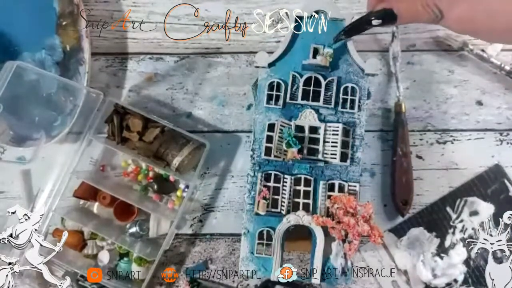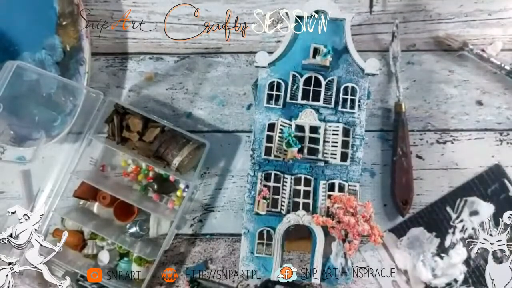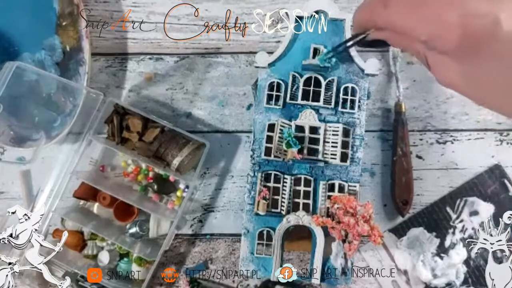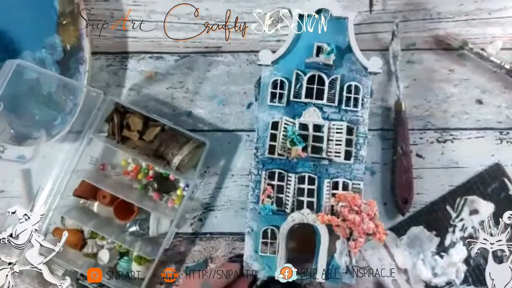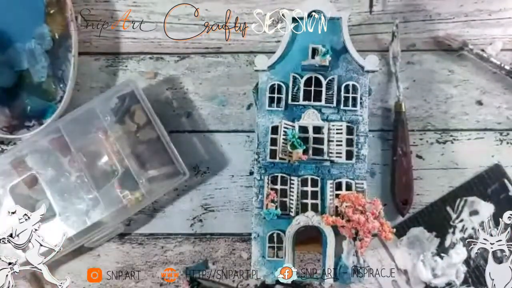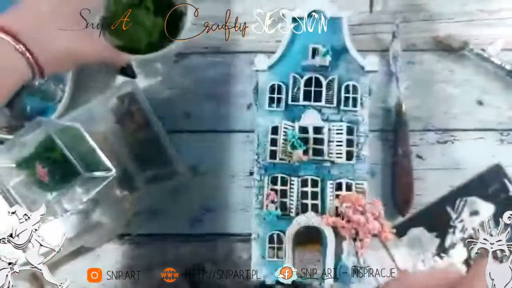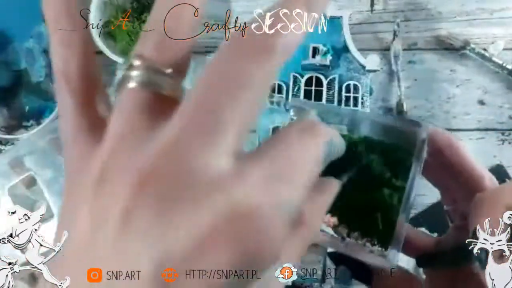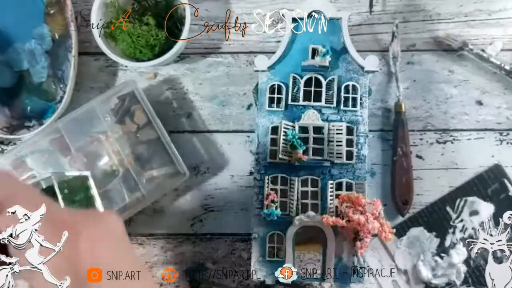I just want to finish the front, and then I will make the sides after. Okay. I'm still missing some elements here, so I will grab my backup bucket. In my backup bucket, I have leftovers of moss and bits and pieces of the trees that I cut apart for different projects.